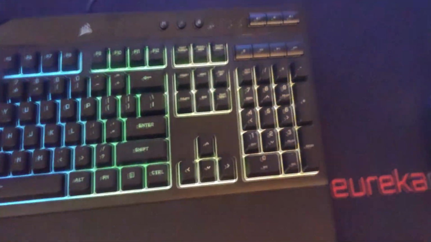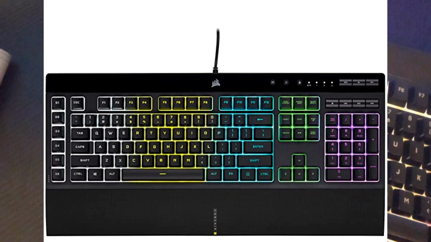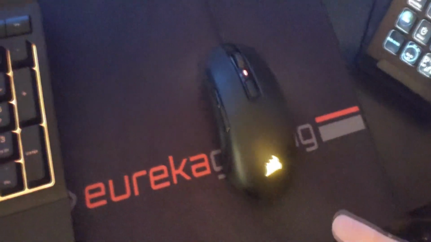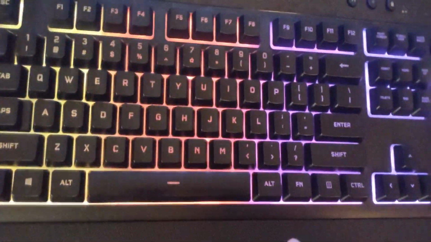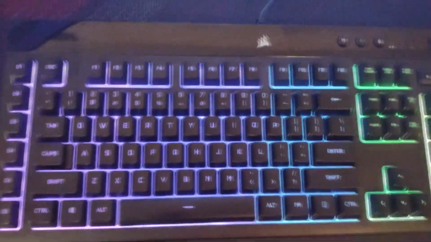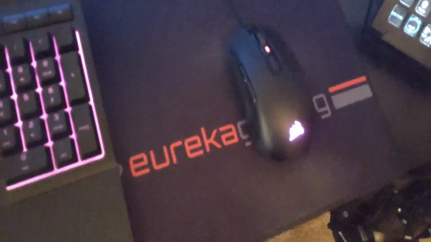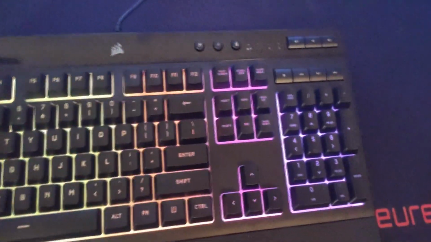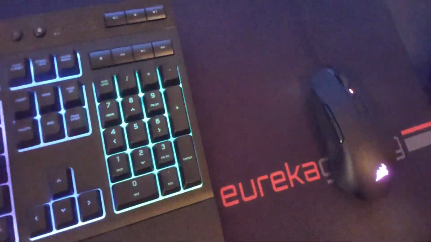And for my keyboard here, which is also Crosshair brand, the mouse is called the M55 mouse, and the keyboard is called the K55 keyboard. I've actually purchased the mouse and keyboard in one box, if you're wondering. Well, they were purchased together, basically, is what I'm trying to say.